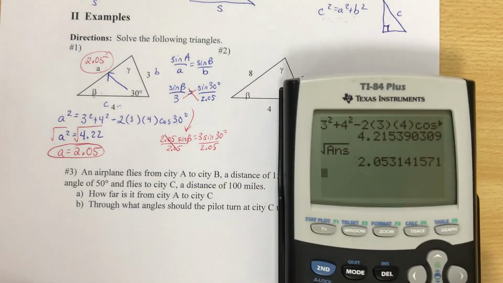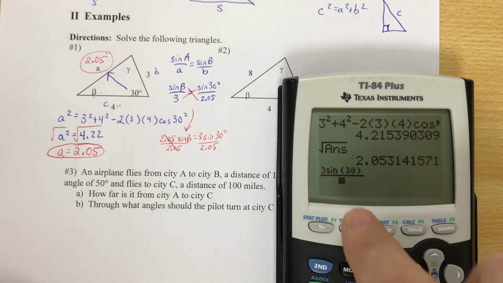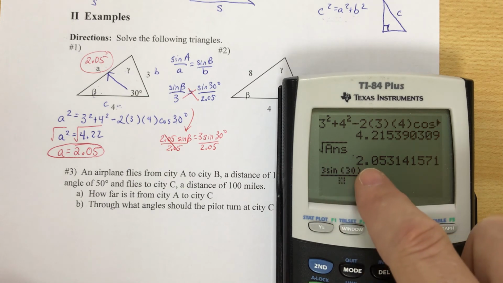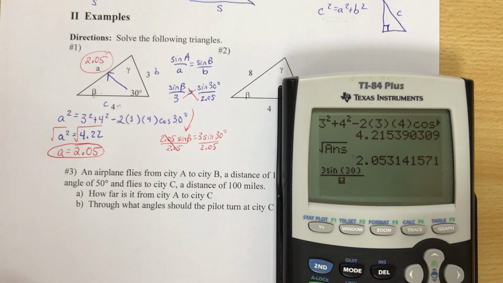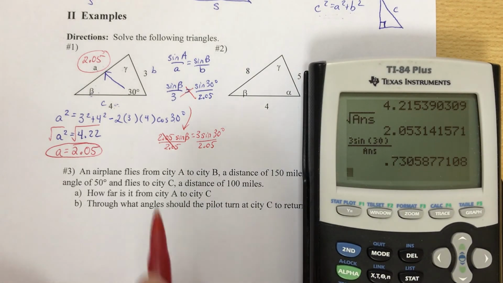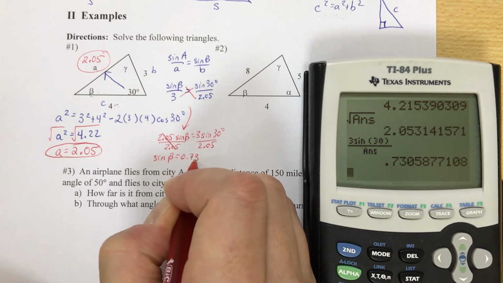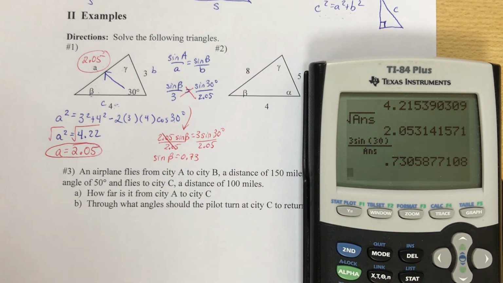Now I'm going to type it on the calculator. 3, here I'll type it as a fraction. So 3 times the sine of 30 degrees. Now I'm going to divide that. Again, I could use 2.05, but I want to save my rounding until the end, if I can. So I'm going to divide by that answer, because it's more accurate. And we get 0.73, but that's equal to the sine of beta. I don't want the sine of beta, I want the angle beta.